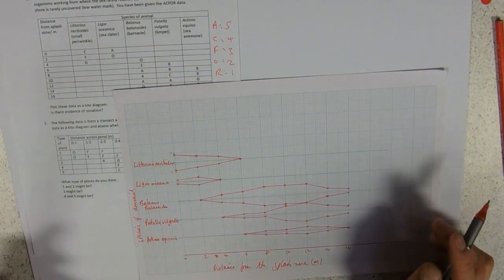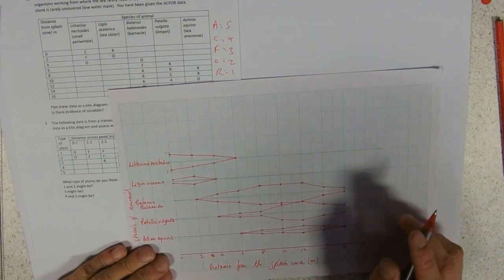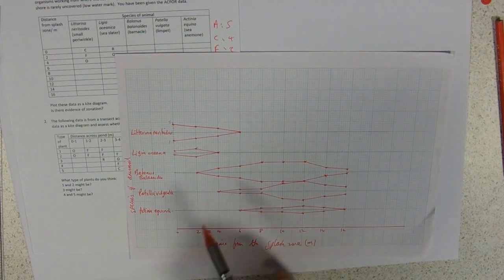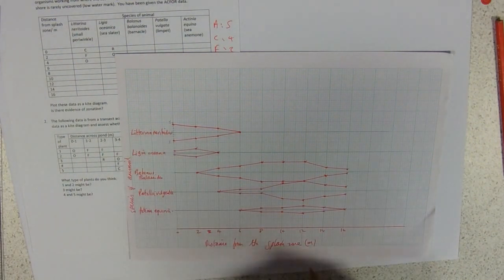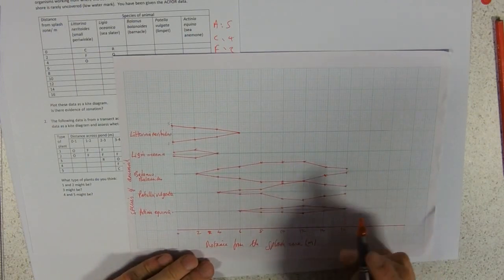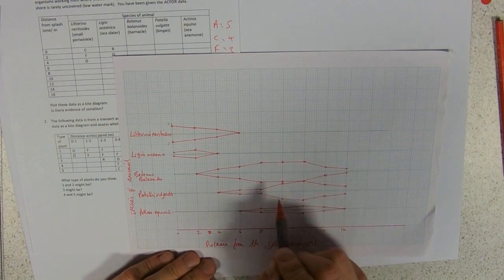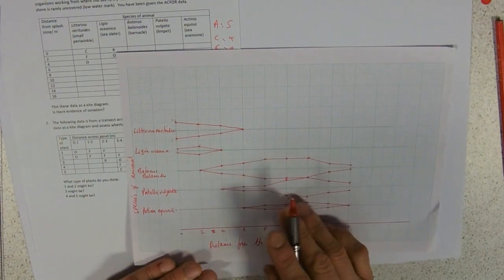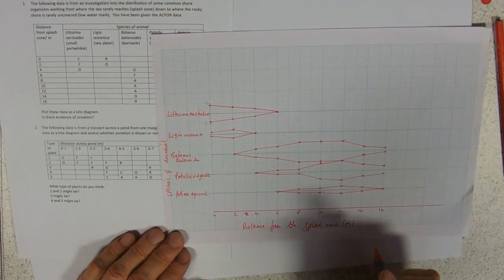There we go. So we could put a title on here, I'm not going to bother. So we've got our axes labelled, our x and our y, units if needed. We plotted our points accurately. We have joined our lines dot to dot. Looks like a kite, so we can see the distribution.